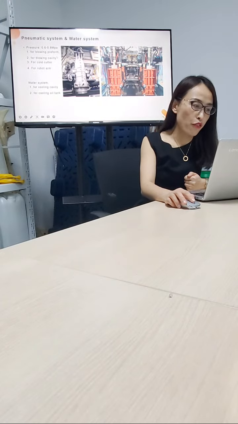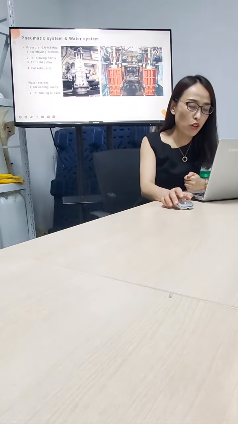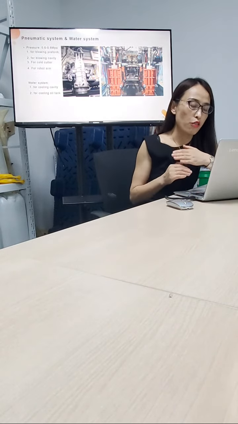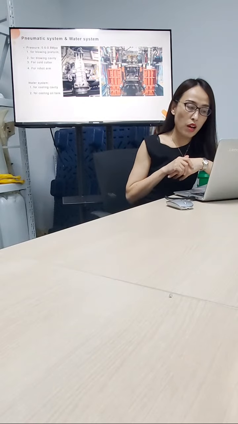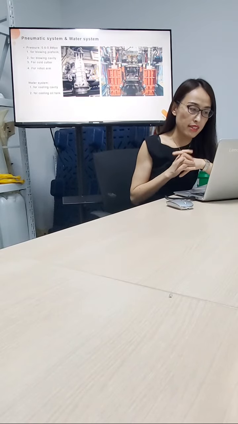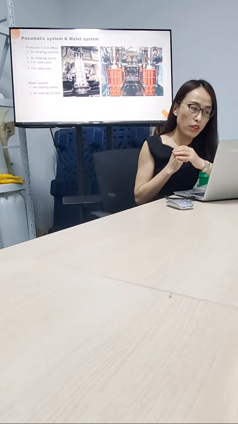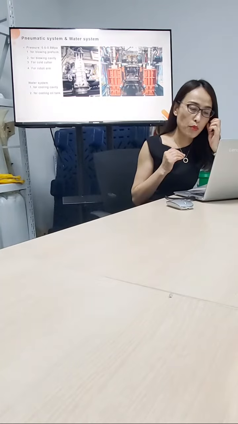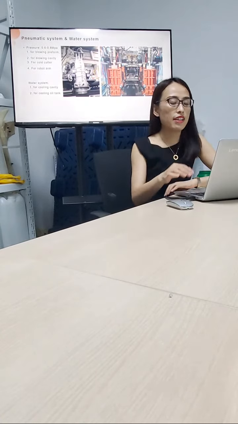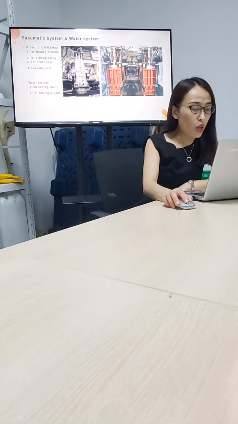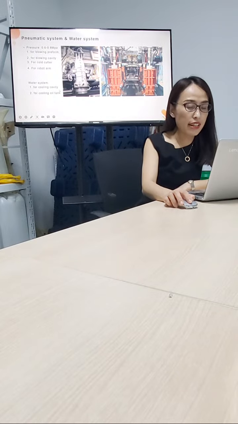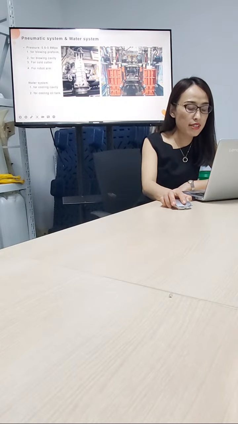It is used for blowing the preform, also for blowing the cavity, and for our cold cutter, whose force function also comes from the pneumatic system. The robot also always uses a pneumatic type, with pneumatic valves and pneumatic cylinders. The water system has two functions as well. The first is for cooling the cavity, the second is for cooling the oil tank.